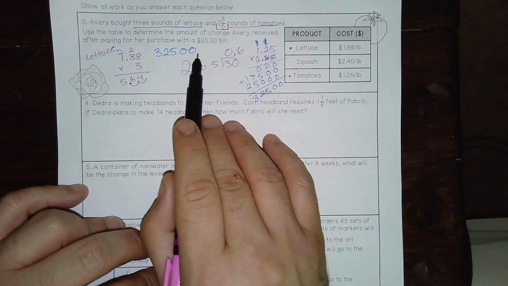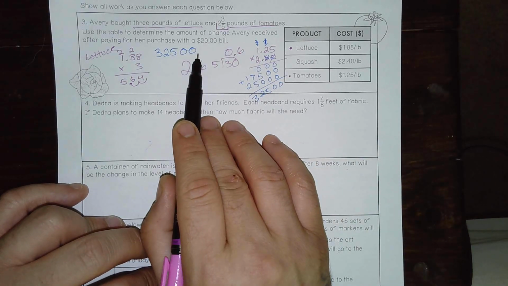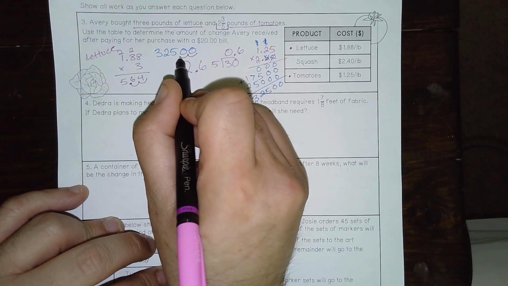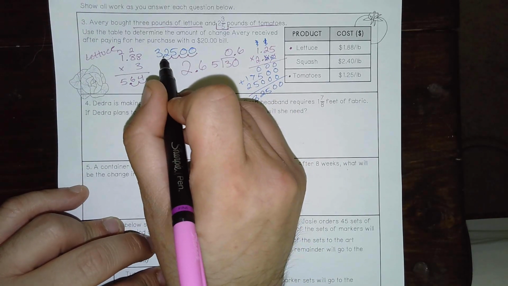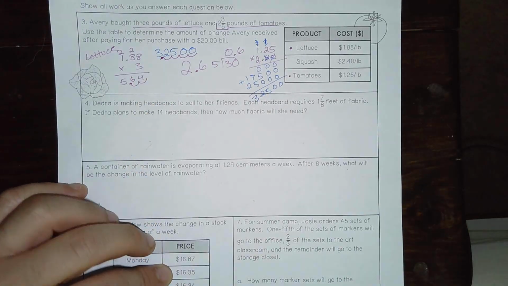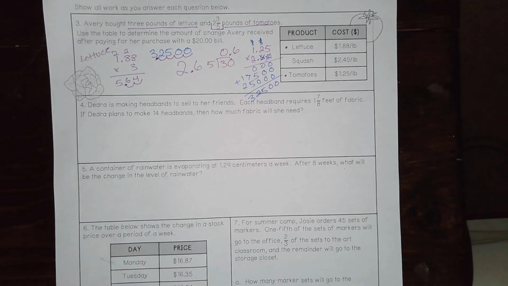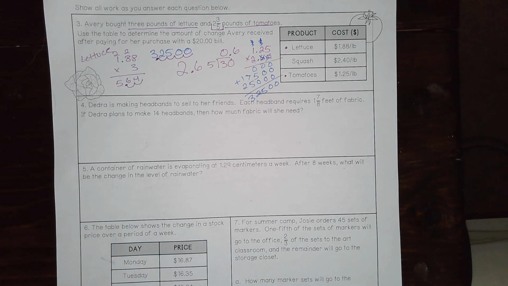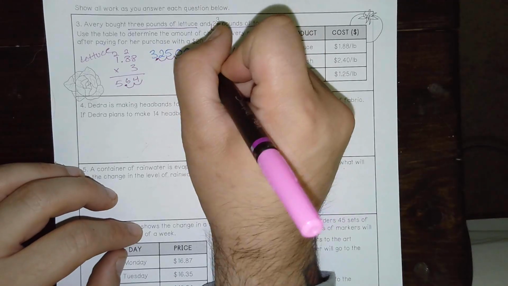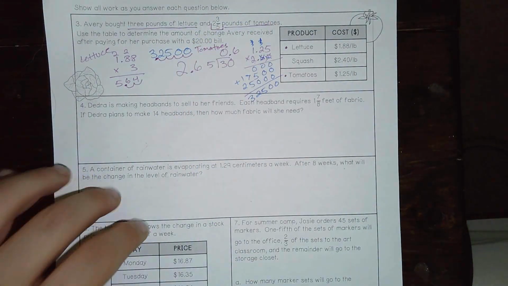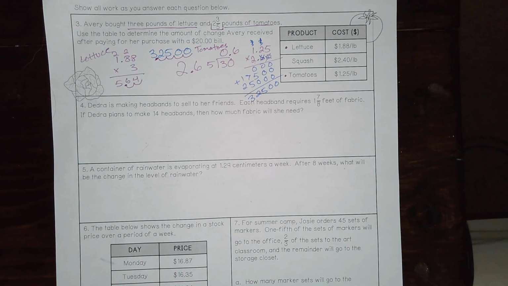So I'm going to start here and swing 1, 2, 3, 4 to the left. And here we are at 3.25. So we figured out how much Avery paid for both the lettuce and the tomatoes. Now we have to add those up and subtract it from 20.